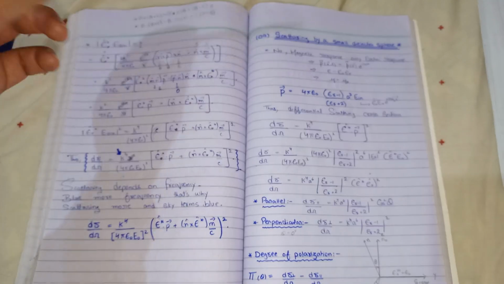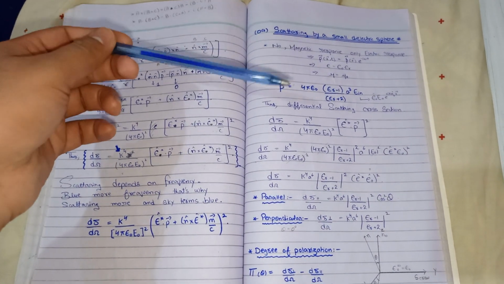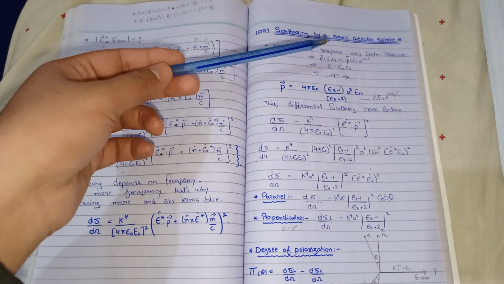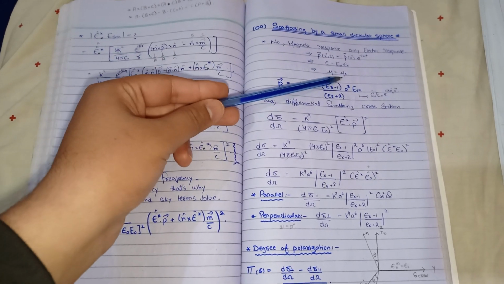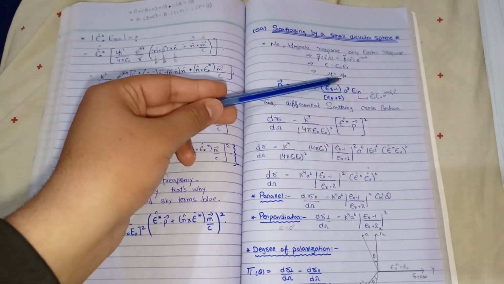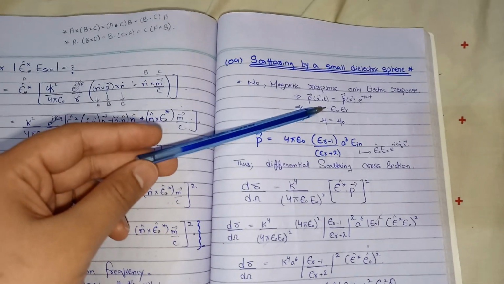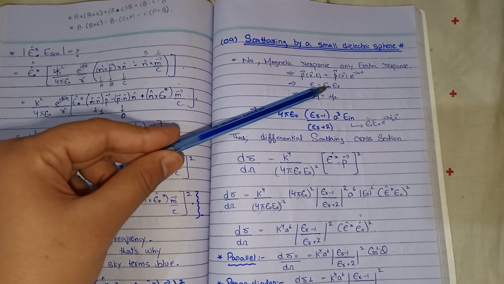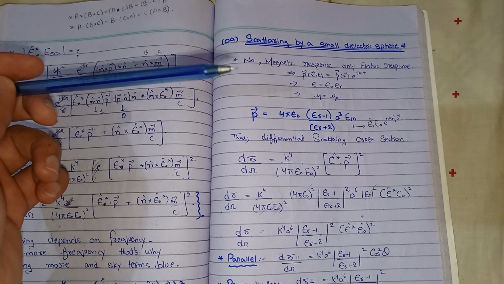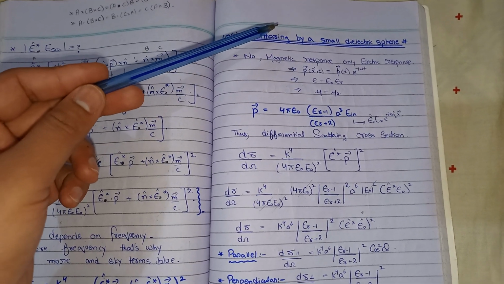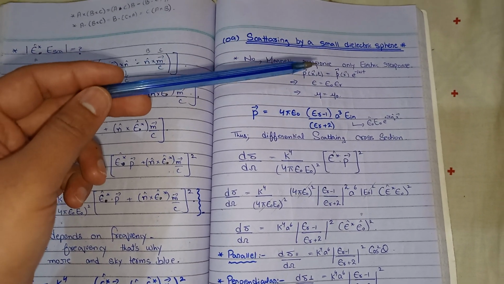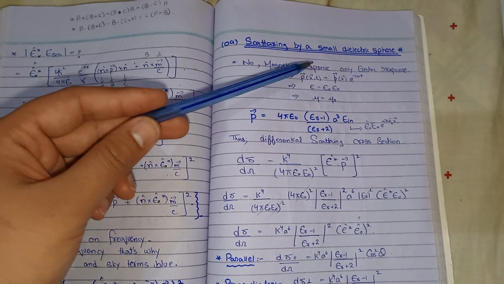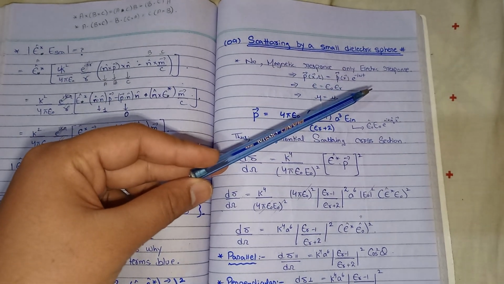As a first very simple example of dipole scattering, we consider a small dielectric sphere of radius a. If there is no magnetic response, then mu r equals 1, so mu equals mu naught. And because there is electric response, epsilon equals epsilon naught epsilon r. Because there is electric response, the electric dipole can be written as P(t) equals P e to the power minus i omega t.